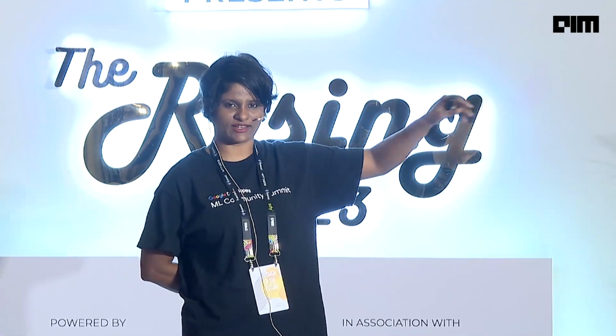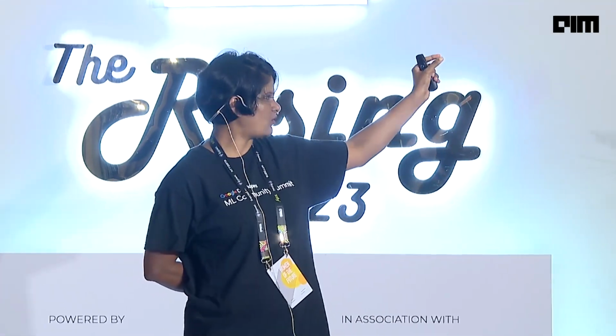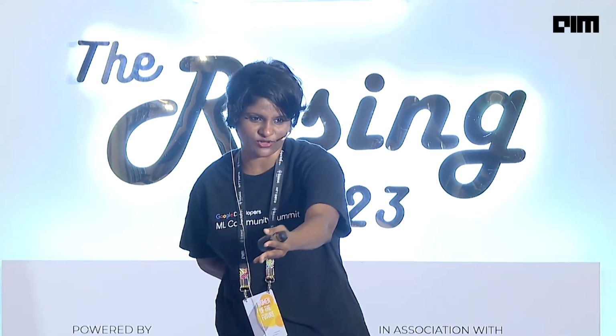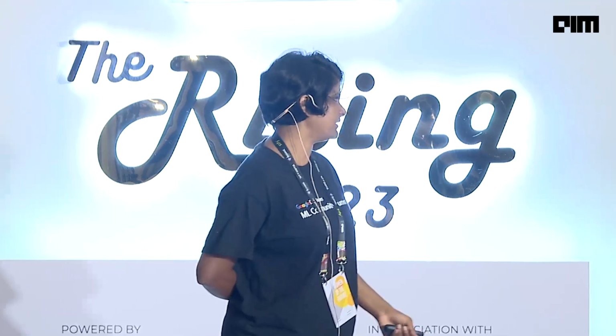So let's see a simple code example. You will not be able to see the code, but I'll tell you what the code contains because the code is very tiny. Some people at the back, if you're not able to see the code, there are a lot of seats in the front. You can come and sit in the front as well.